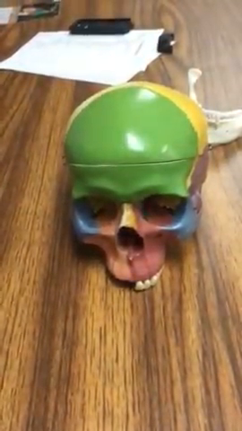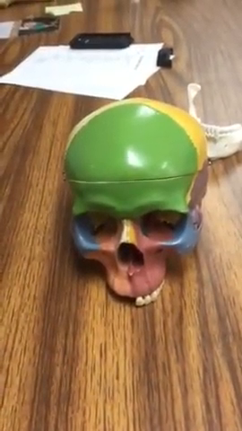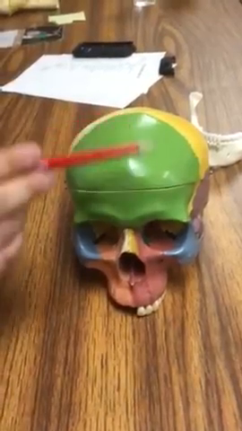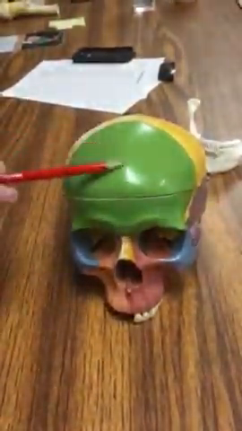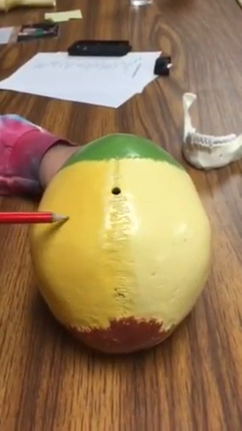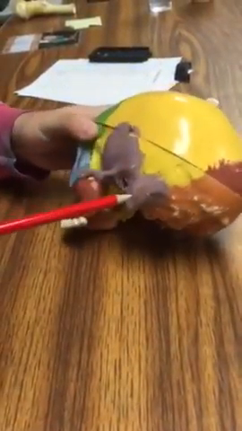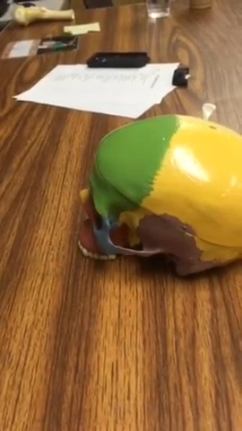Alright, let me go over the landmarks of the skull. I'm just going to rattle off the list, so you can go over it. The green, that's the frontal bone. As I turn the skull here, the yellow is the parietal, right and left. The back, that's your occipital bone. And then the purple on the sides is going to be your temporal bone.